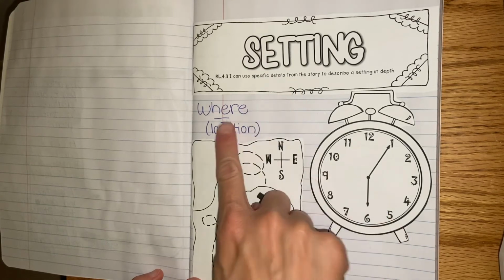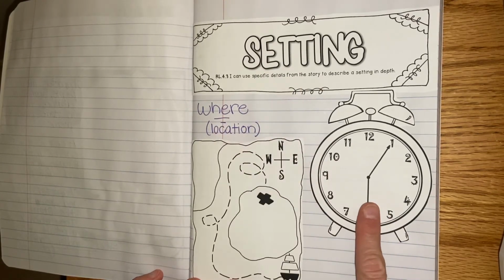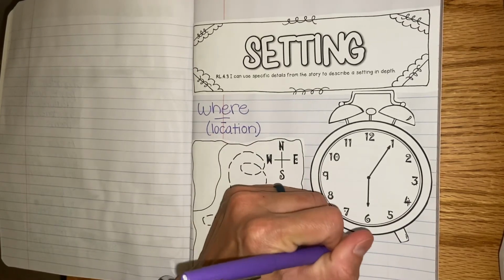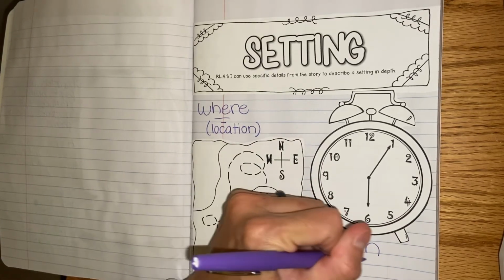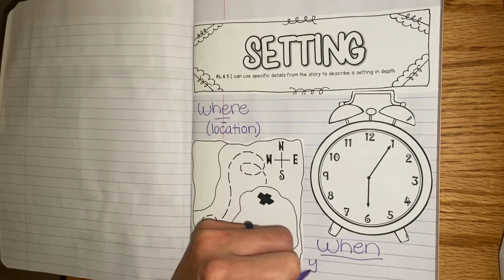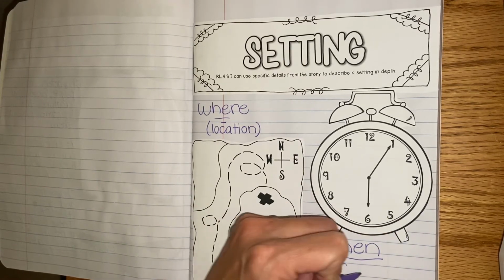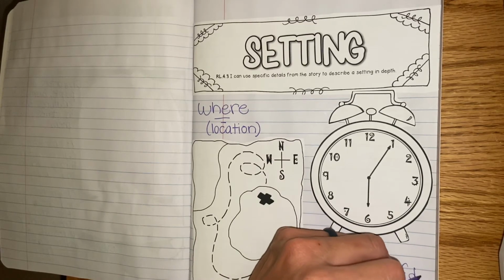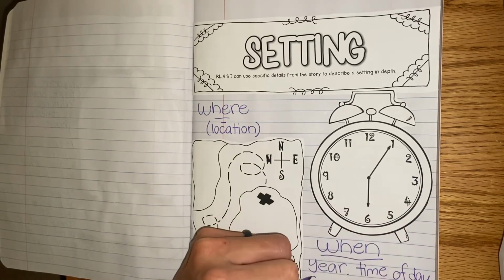So one part of setting is the where. The other part has to do with this clock, which is going to be the when. And when we talk about the when, that's going to be a year. It could be the time of day. It could be the season.